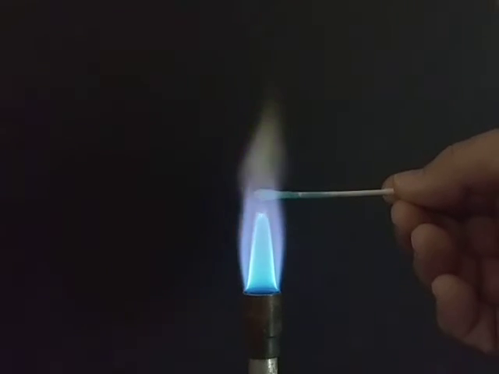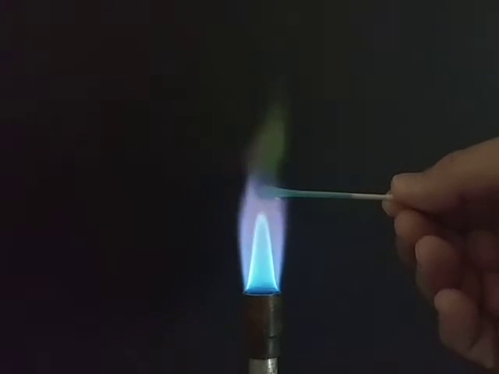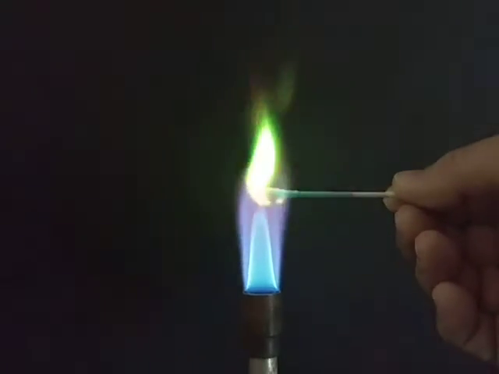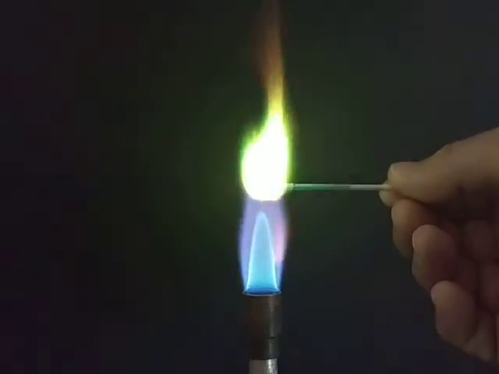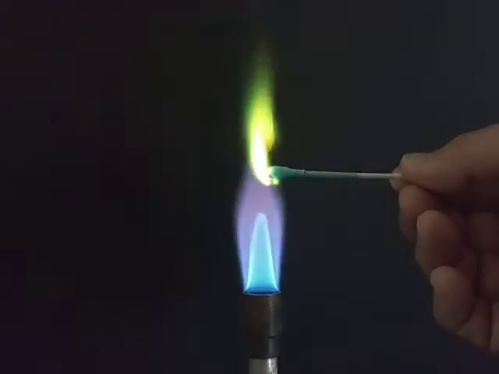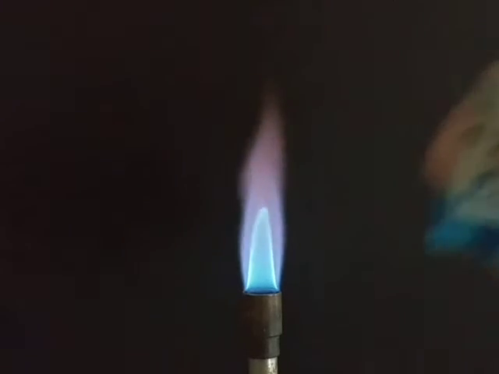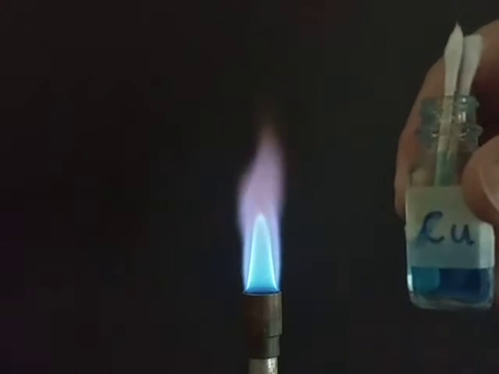Cu is copper. There's a rather different color showing up on our screen. So again, that last one, Cu, is copper.